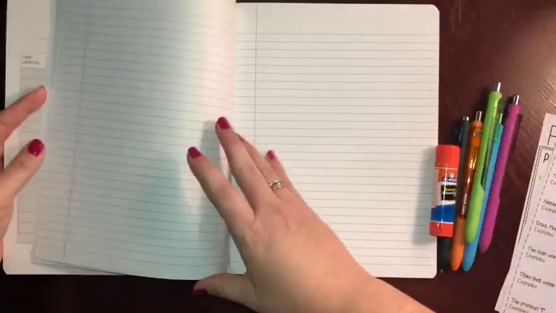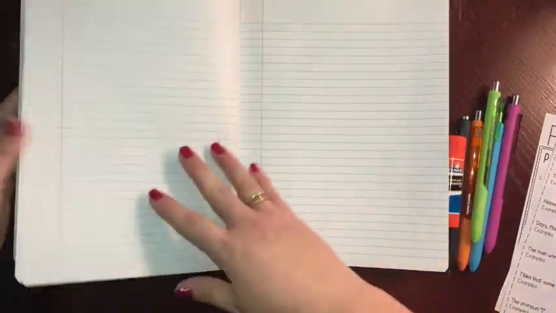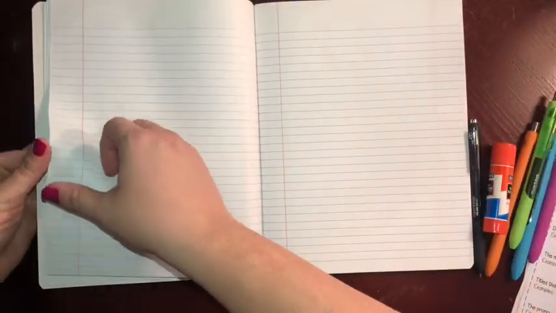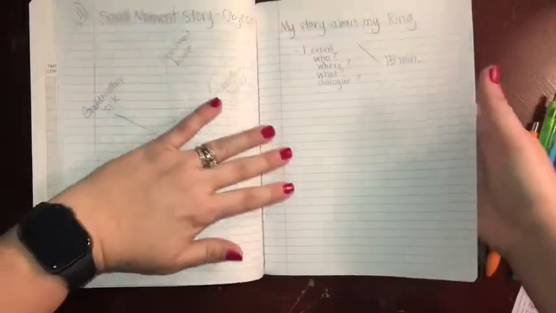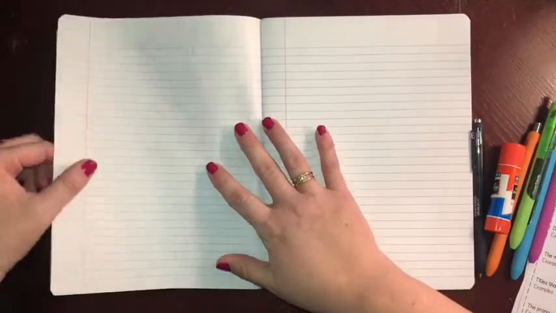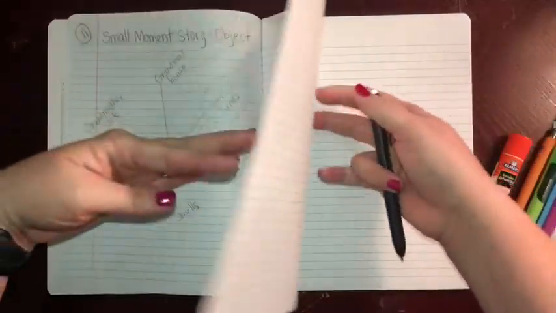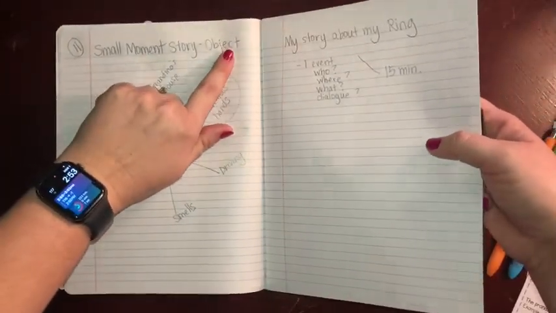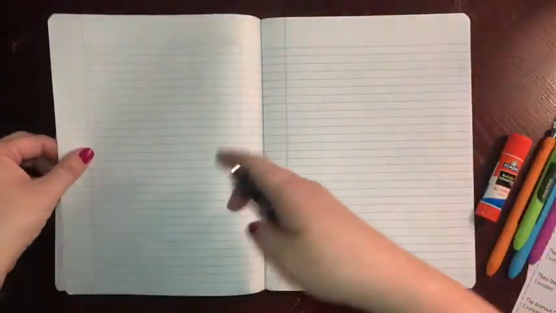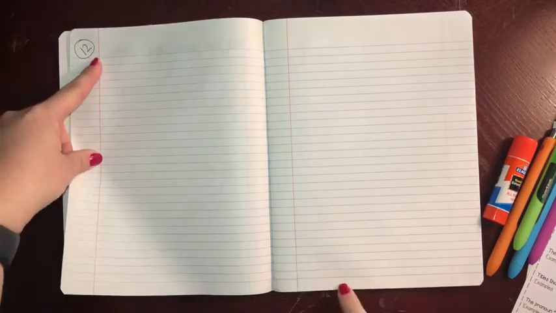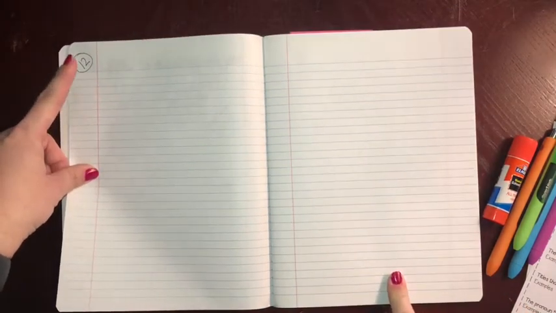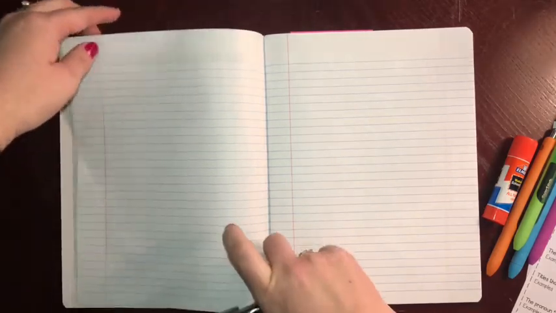We're going to go ahead and open up our notebook. Last week we were finishing up our iReady testing, so for this week we are diving right back in, starting a brand new unit after we had finished our personal narrative with our small moment stories. So if you would find the last page that you finished your small moment story on, the object, we're going to turn the page and insert the next item, which is going to be located on page 12. So once you've located page 12, let's turn back to the table of contents.